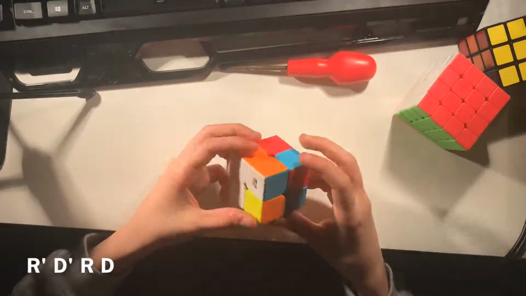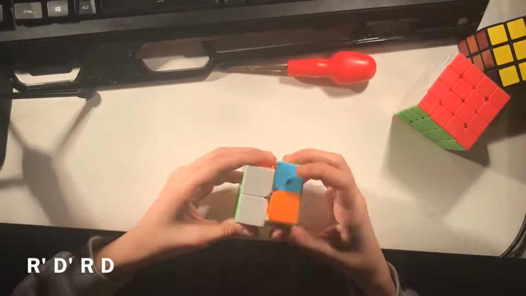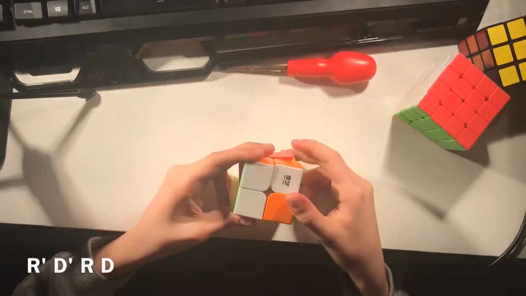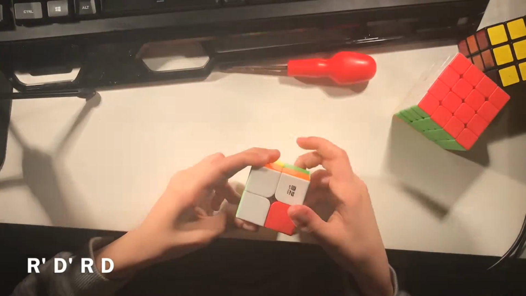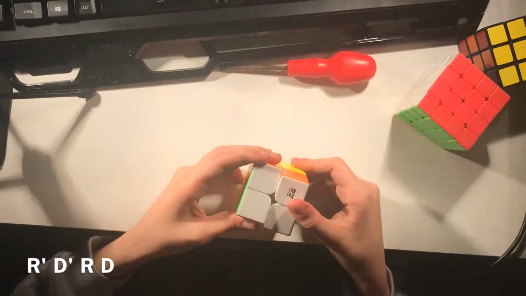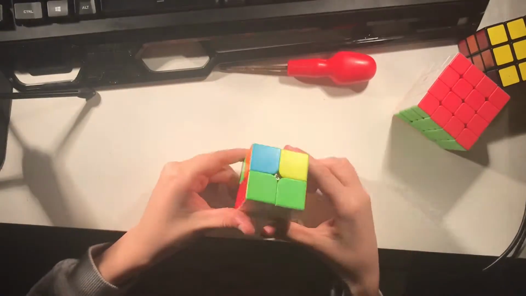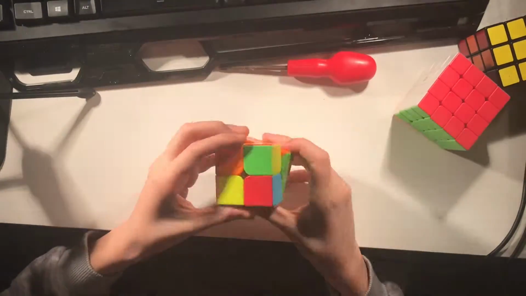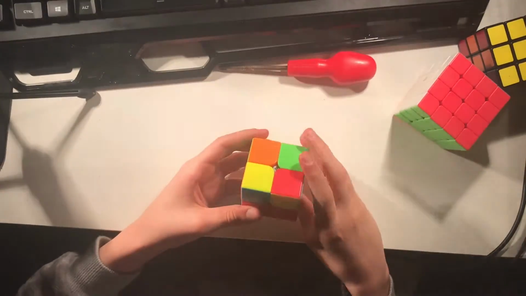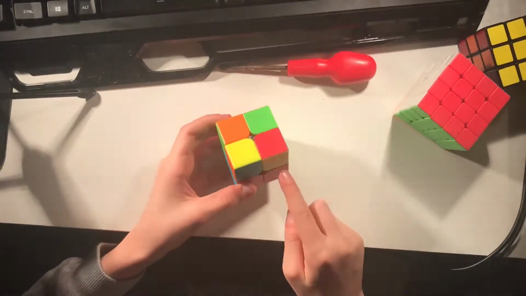Now this piece obviously needs to go here, so you just do R' D' R D, repeated several times. Now we're on the top layer, so you need to repeat this algorithm over and over again on the top layer, occasionally rotating it so that eventually you get this.